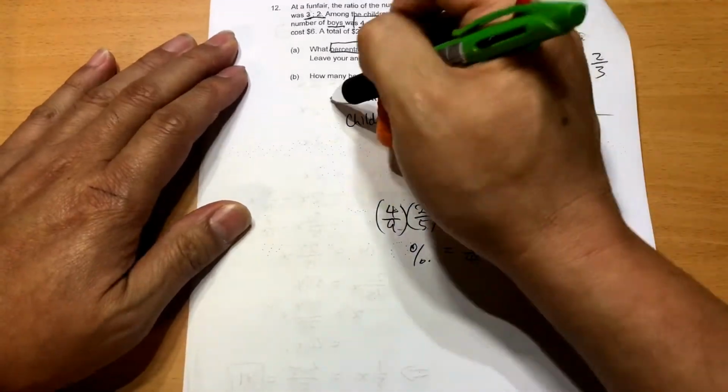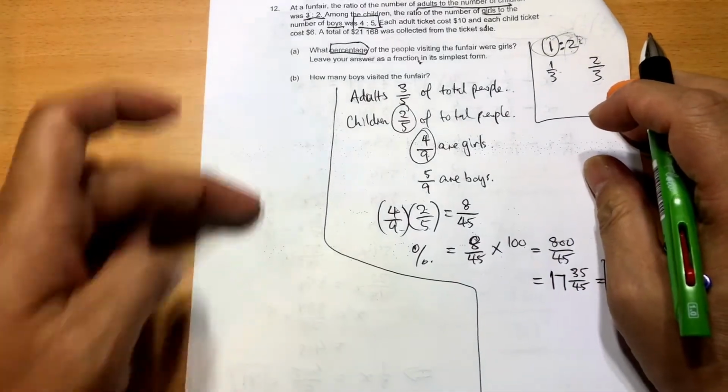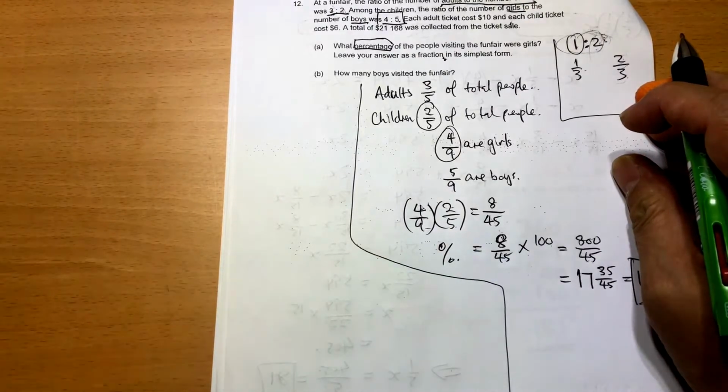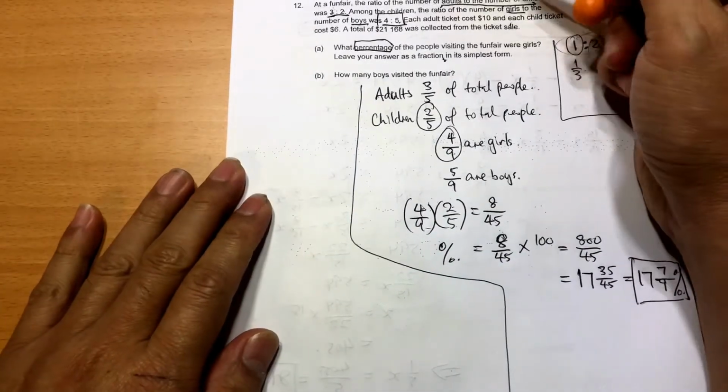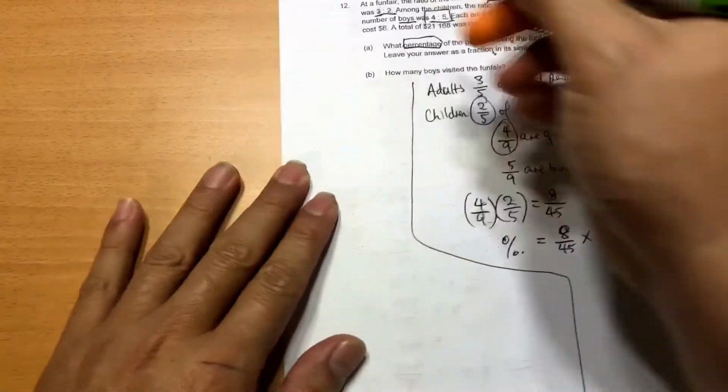Part B says, and I need a bit more space. Let me just create some space there, and we do the working out on this side. So how many boys visited the Funfair? Now we need to look at this extra information here.